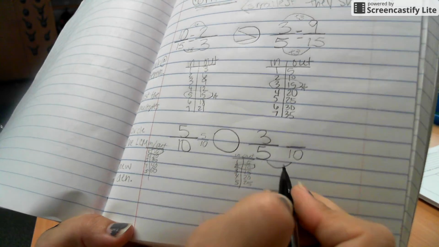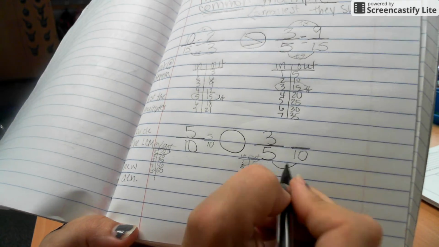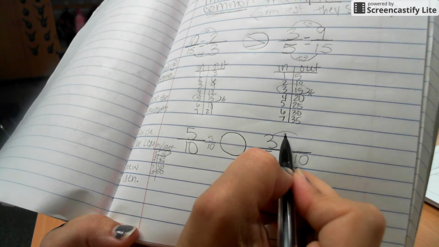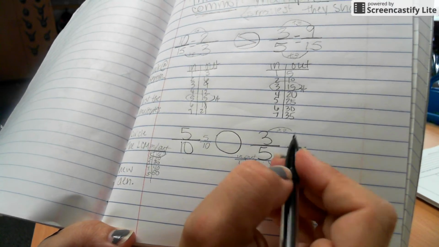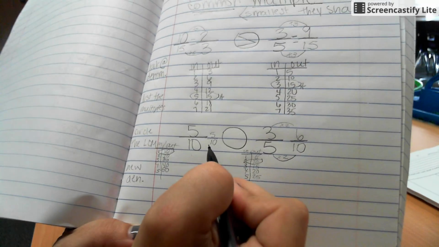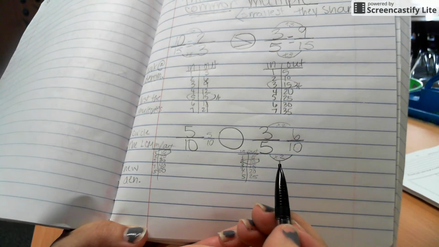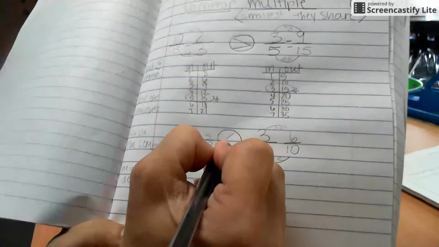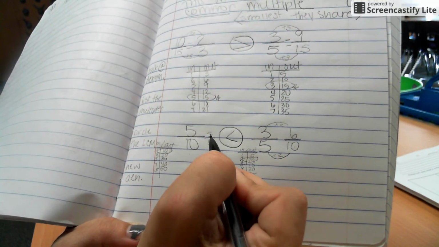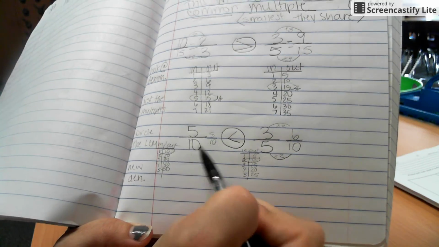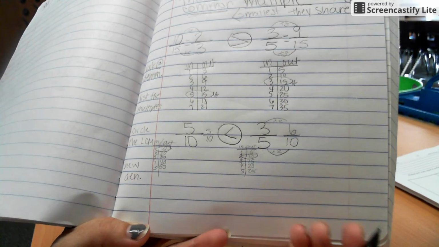Well, what did I do to 5 to get 10? It's right there. I multiplied by 2. So I'm going to multiply the top by 2. Well, 3 times 2 is 6. So I have 5/10 on the left and 6/10 on the right. Which is greater? Oh, yes, 6/10. So that says 5/10 is less than 6/10, or 5/10 is less than 3/5.